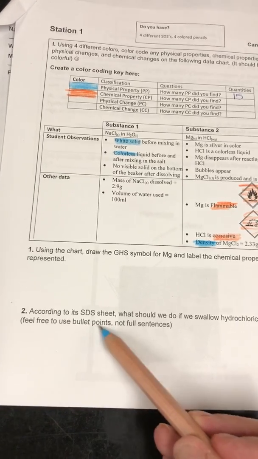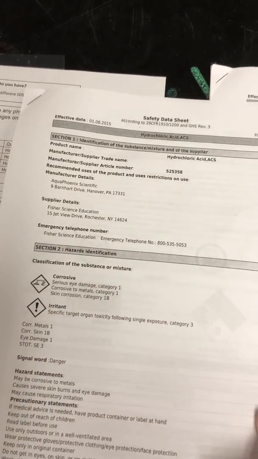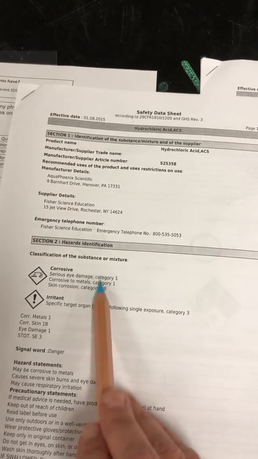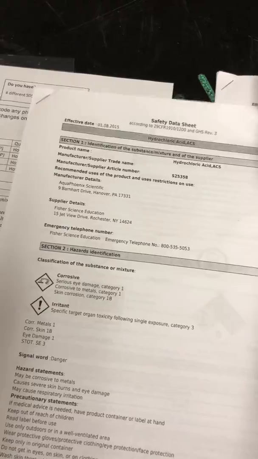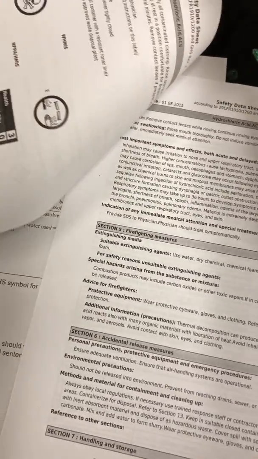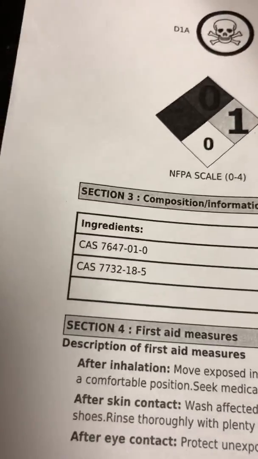According to the SDS sheet, the safety data sheet, what should we do if we swallow hydrochloric acid? Okay, so you're going to find the hydrochloric acid SDS. You are going to go to the section heading that you think will tell you what to do if you swallow it. Probably first aid. There we go, first aid. And you would look for what to do if you swallow it. Okay, that's pretty much that for that. So then we're going to go to station 2.